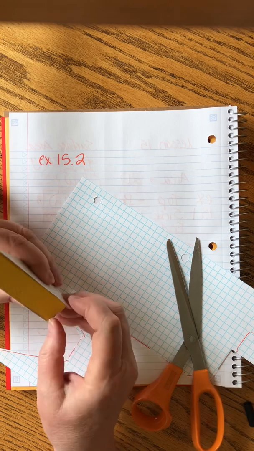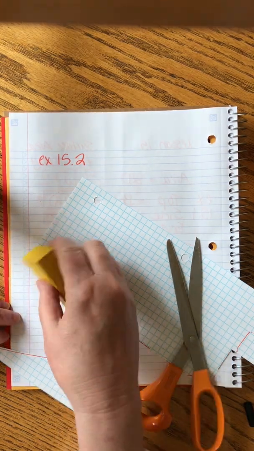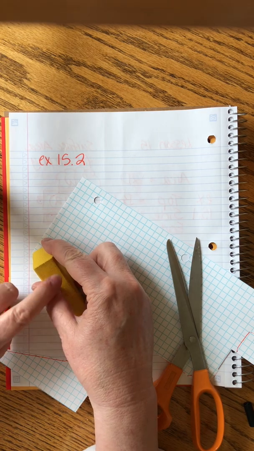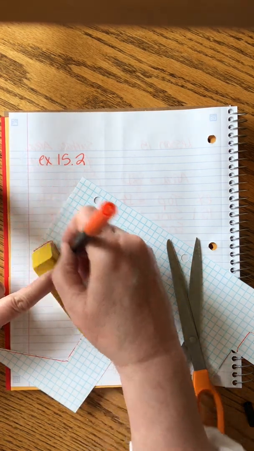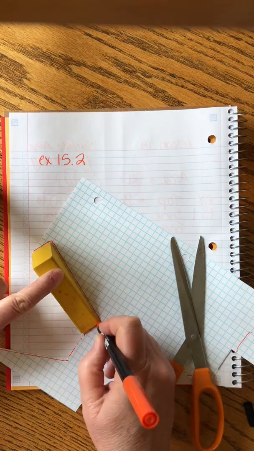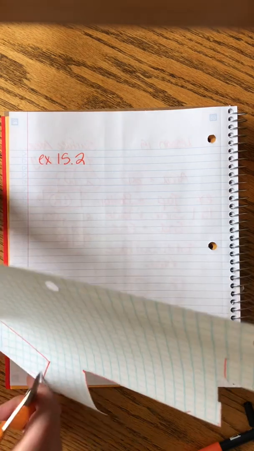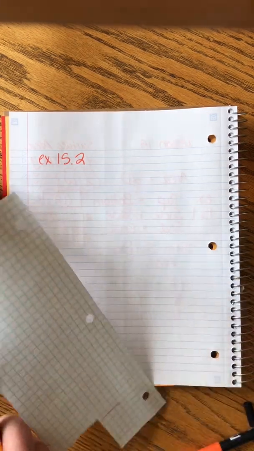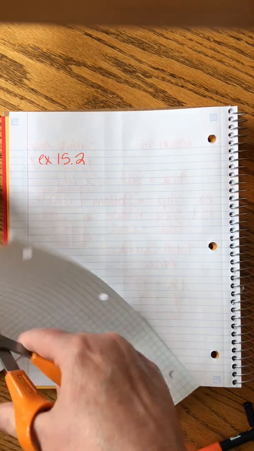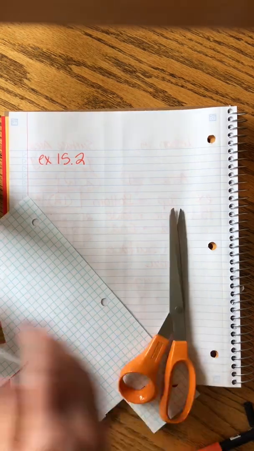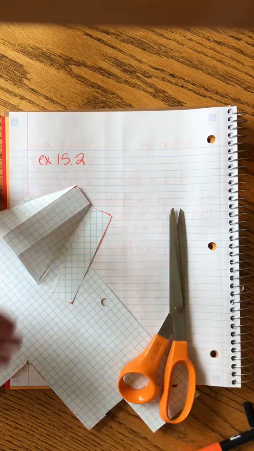Now I have to get this side as well, don't I? I have to wrap it completely in paper. Ready? I'm going to tape that right there.